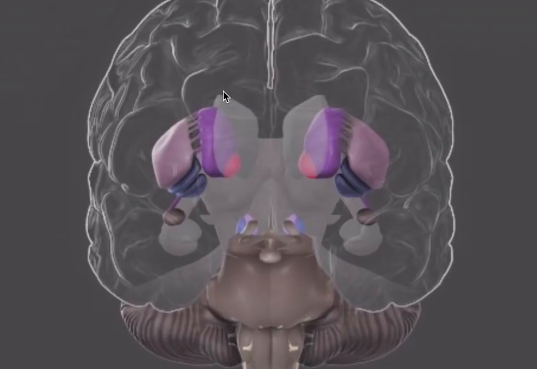So here we can see a better view of the globus pallidus. And we can see that there are actually two. There's an internal globus pallidus, an external globus pallidus, and then here we can see the putamen. This is the caudate nucleus again, and then this is a chunk of the caudate nucleus called the nucleus accumbens.